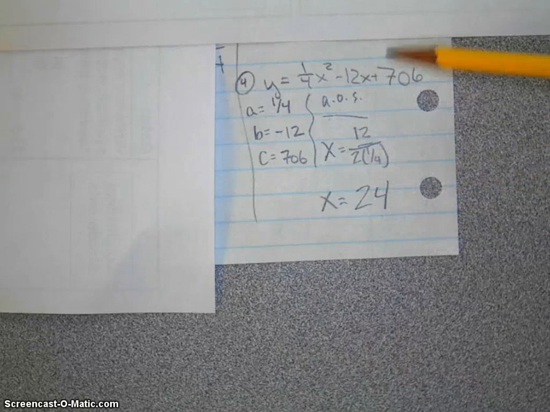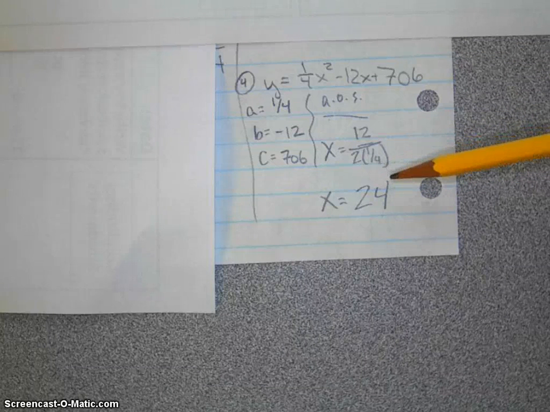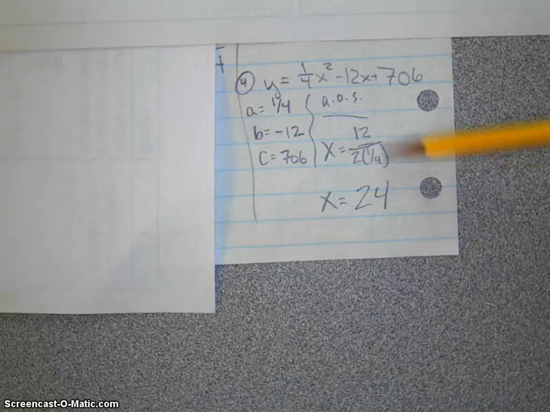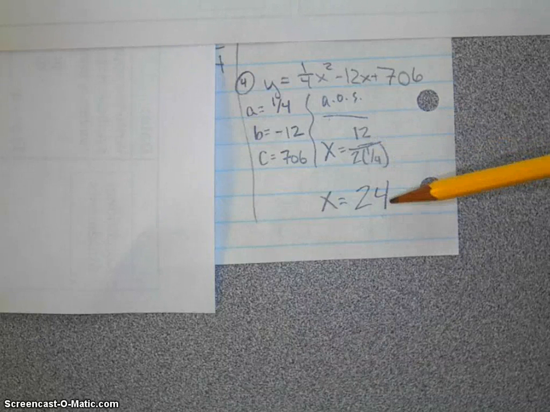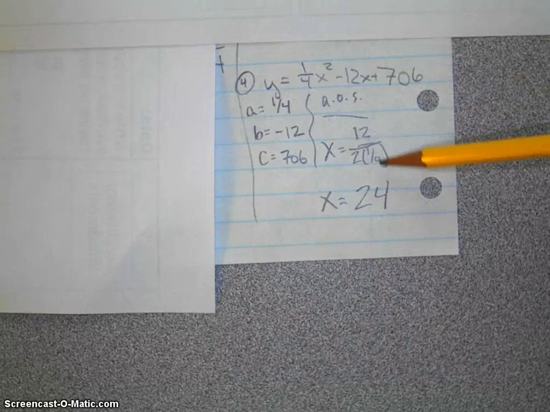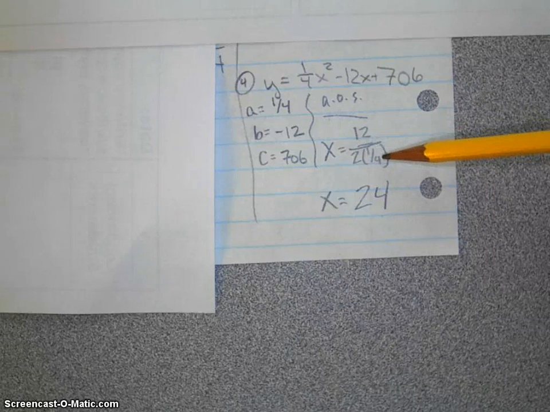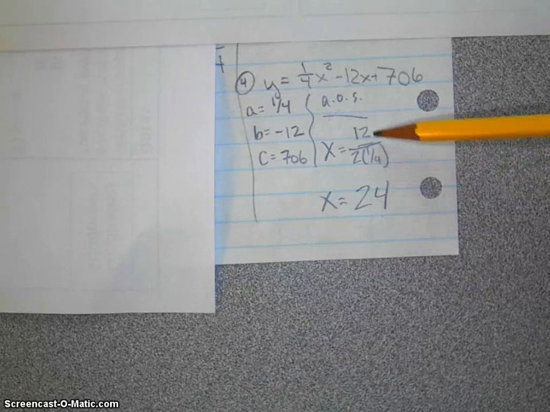Now if you have trouble dealing with fractions in the denominator, you can use your alpha y equals key and type in the numerator over the denominator: 12 over, in parentheses, 2 times, in parentheses, 1 divided by 4, and hit enter and you will get 24. Another way you can think about this is how many halves make up 12? Well, if I have 50-cent pieces, it's going to take 24 50-cent pieces to make up $12.